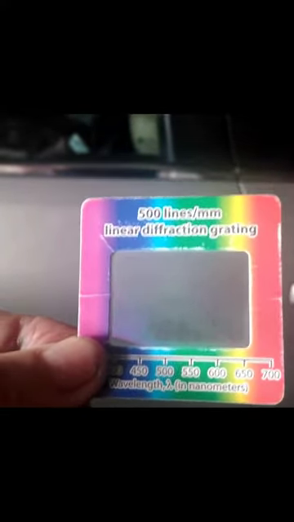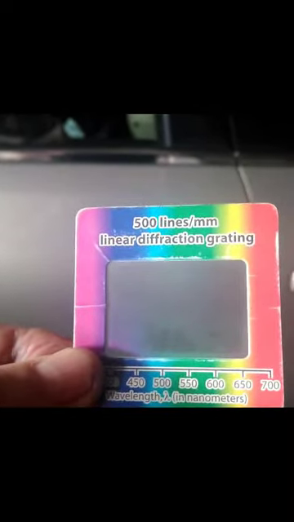So the distance between the bright spots will be lambda L over D, where D will be 1/500th of a millimeter. So let me turn my laser like this. Let me put it at the edge here. I'll put it on the table. I have some rubber bands here holding the laser button on.